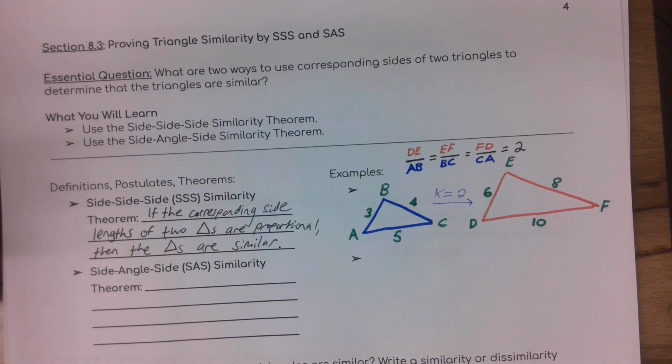If the corresponding side lengths of the two triangles are proportional, then triangles are similar.